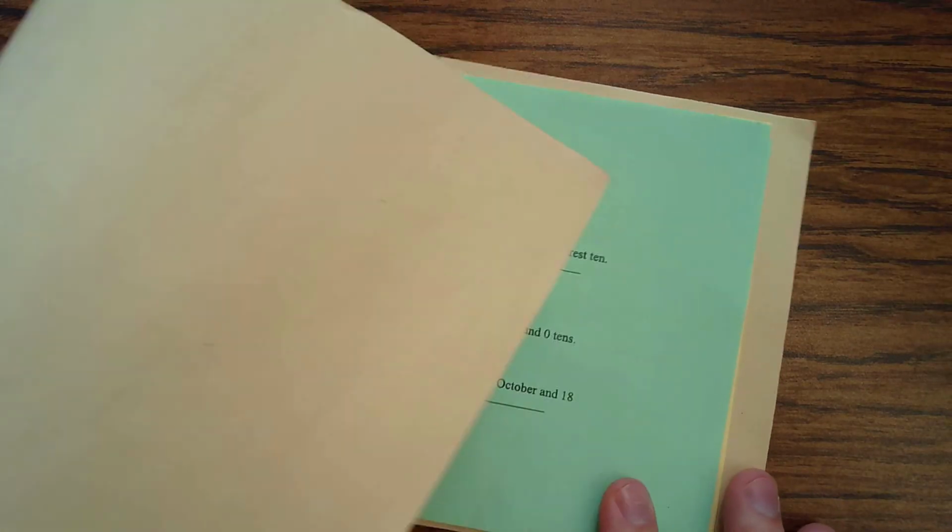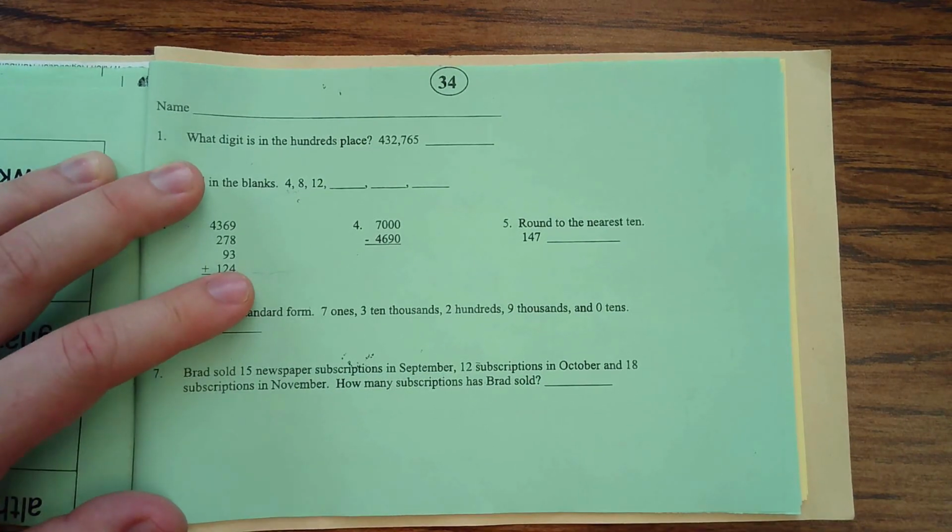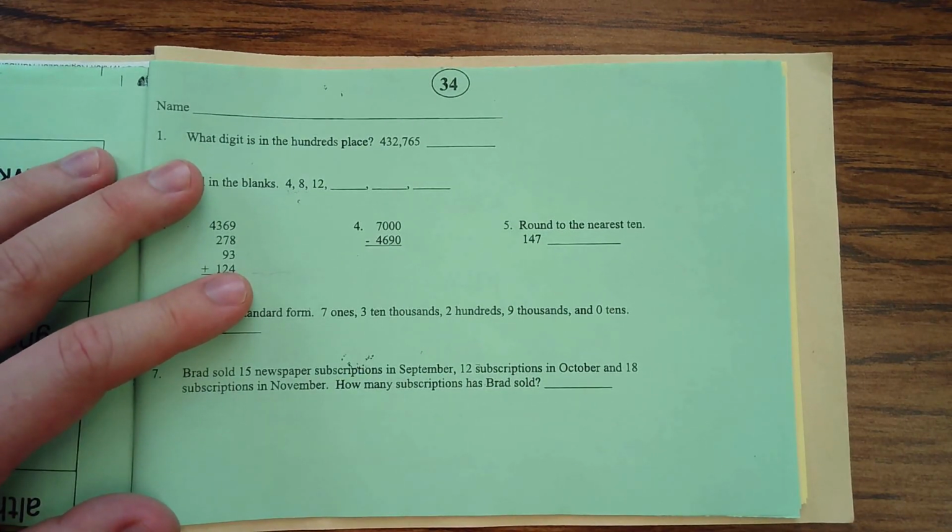So let's do some math. Here we are again today on day 34. What digit is in the hundreds place?